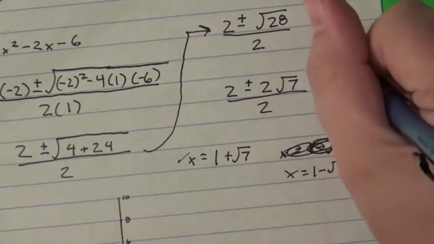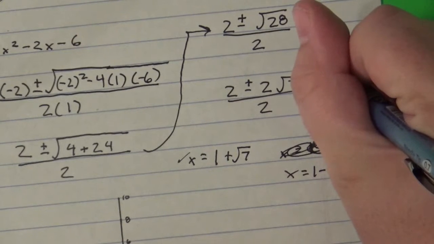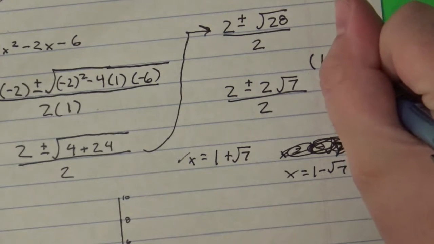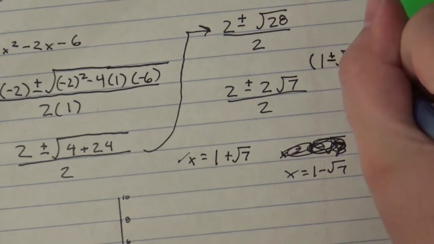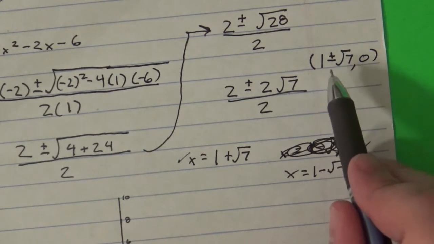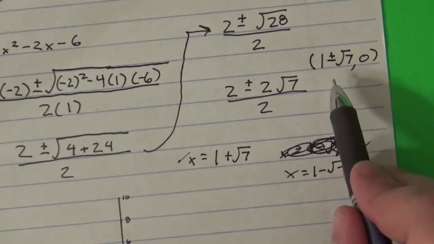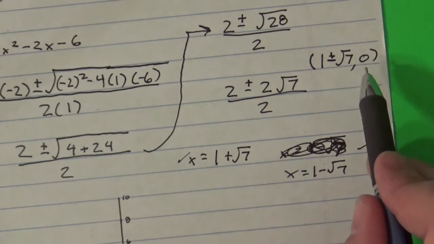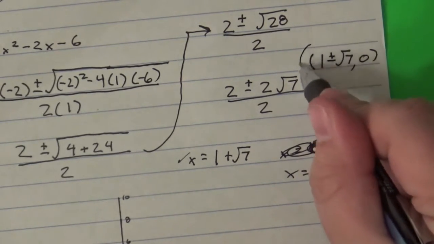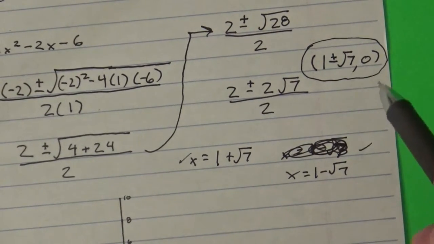And they are this. I'm going to write it the easy way because I'm running out of room. My x-intercepts happen to be 1 plus or minus the square root of 7, and 0. This is a shorthand of writing it. Instead of saying 1 plus the square root of 7 and 0, and then writing another ordered pair that says 1 minus the square root of 7 and 0, I can just combine it all together in one nice lump, and it's a whole lot easier to write on paper, especially when you're running out of room.